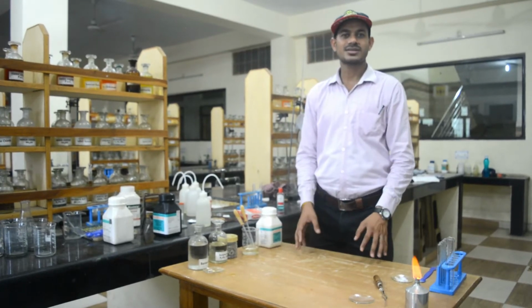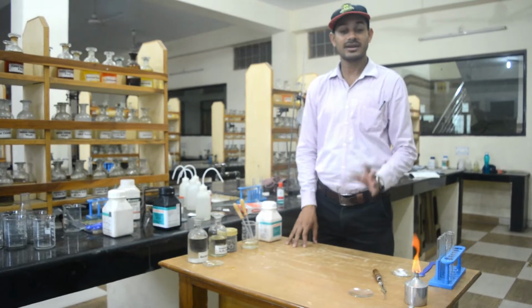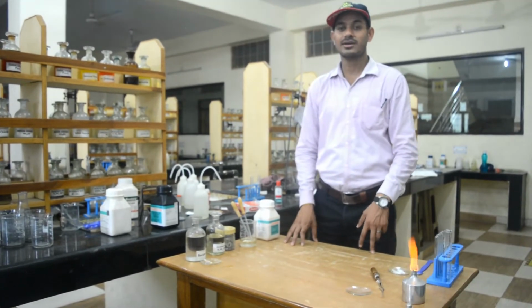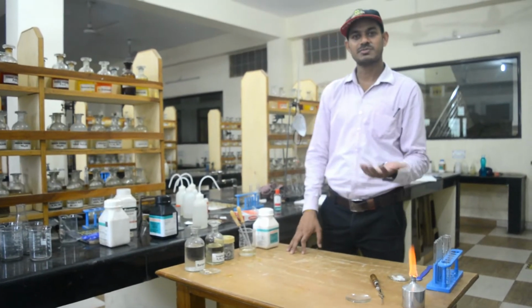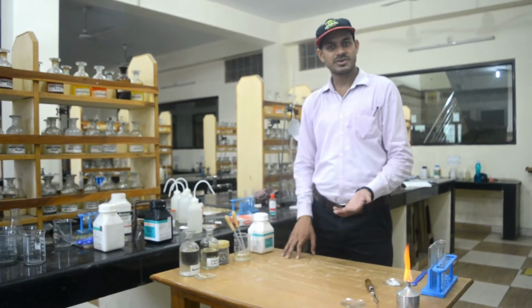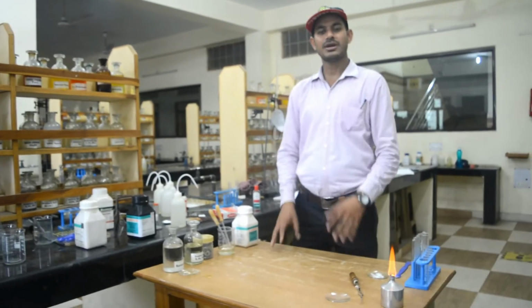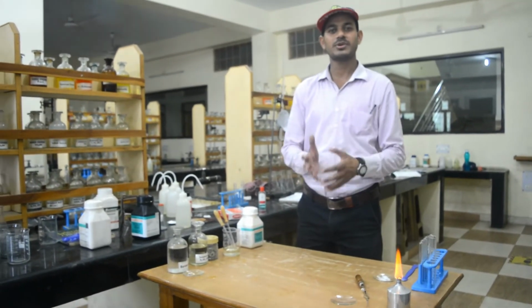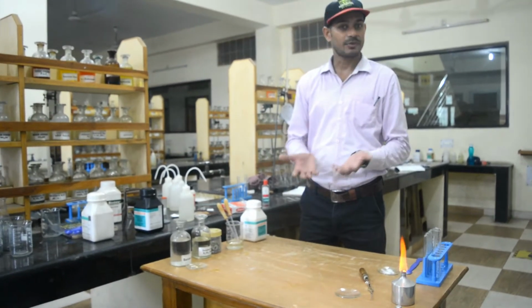As we have already discussed in the theory classes, there are different types of chemical reactions: a combination reaction, decomposition reaction, displacement reaction, double displacement reaction, and redox reaction. We have already discussed them in theory, but today we will perform the practical and see how it actually appears when this type of reaction takes place.